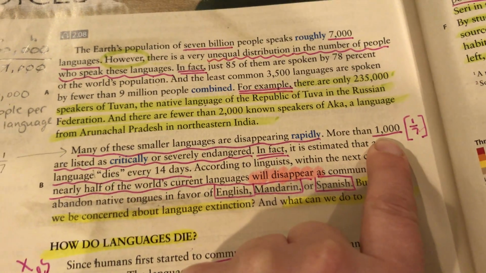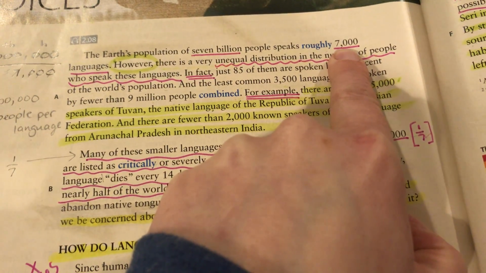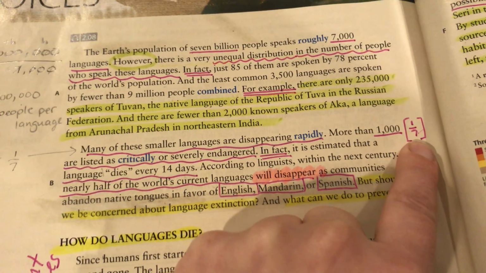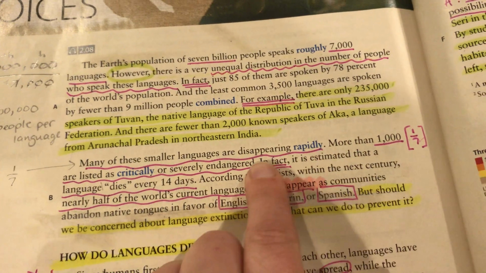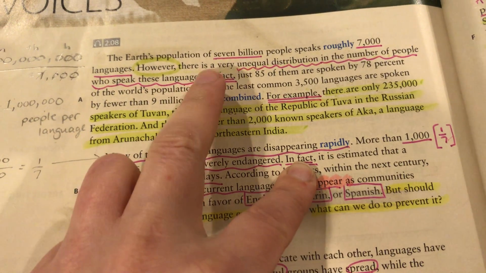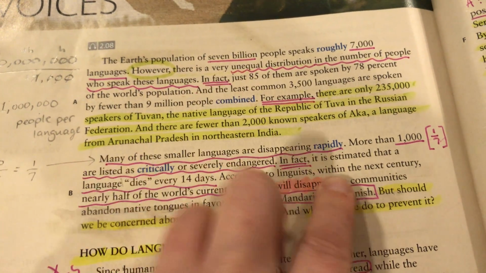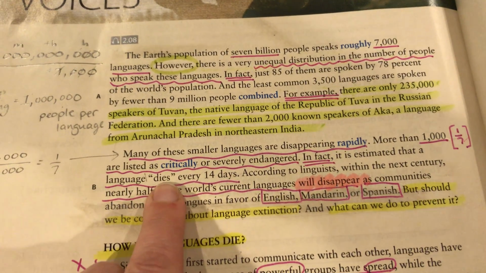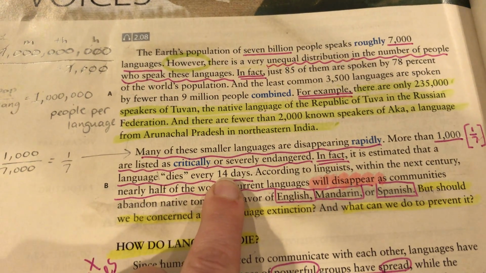So more than 1,000. Remember, we have 7,000 languages. 1,000 are endangered. So that would be 1 in every 7. In fact, here I have that same expression again, it is estimated, guessed, that a language dies every 14 days.